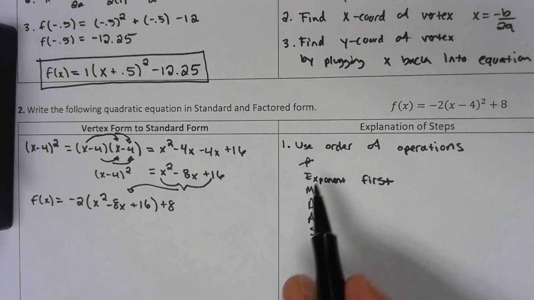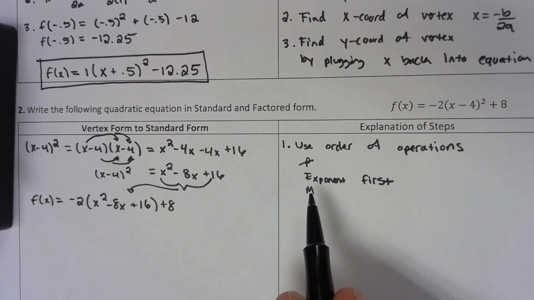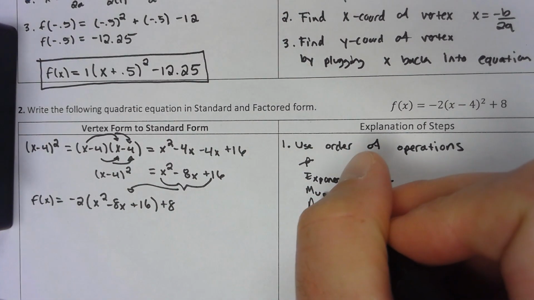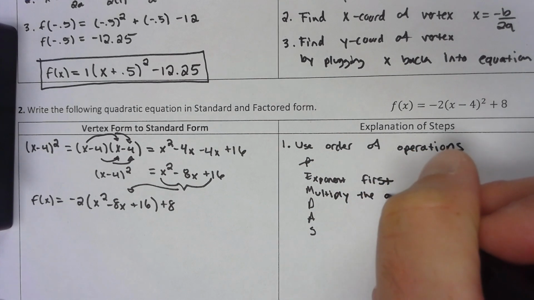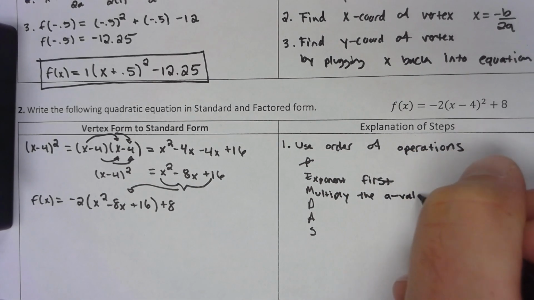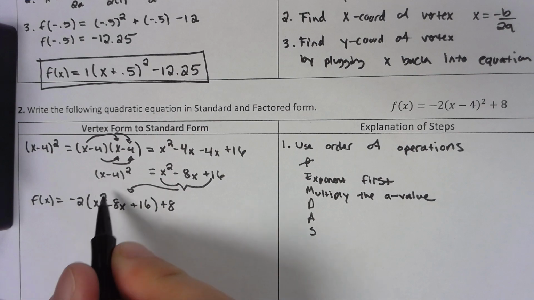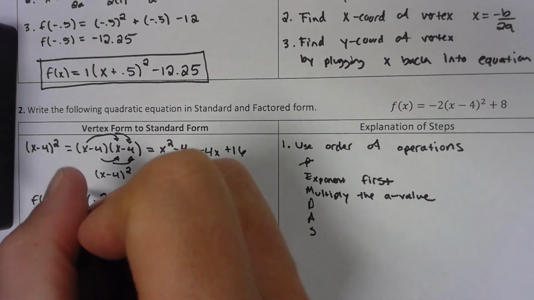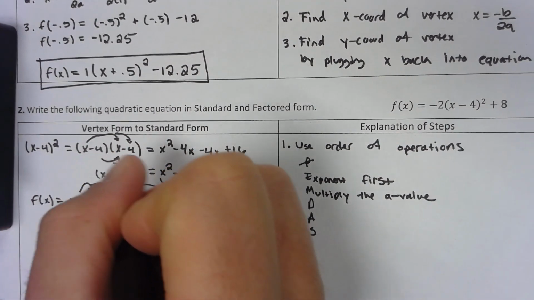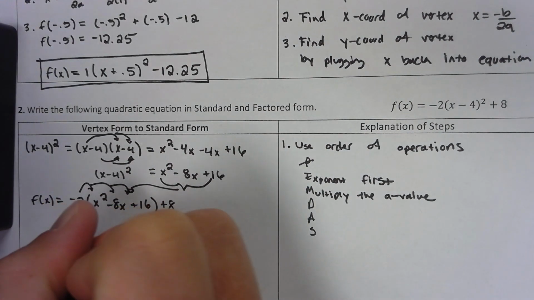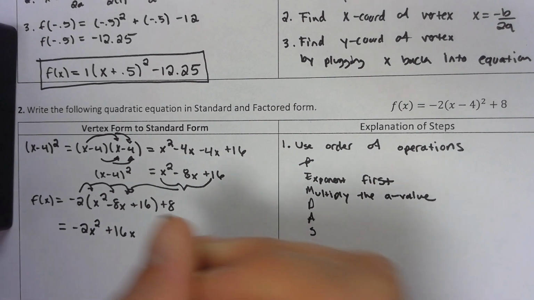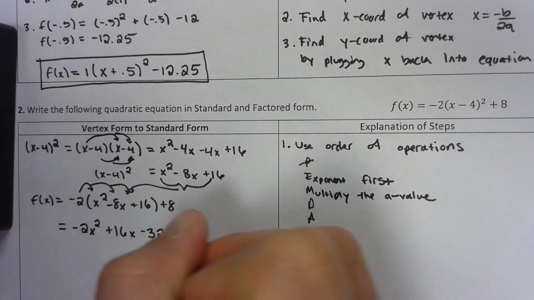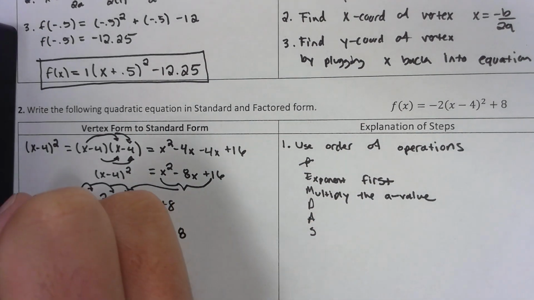So in the order of operations, we dealt with the exponent. The next thing is multiplication. So now we're going to multiply the a value, or distribute it, into that equation. So we'll distribute this negative 2, and I get negative 2x squared plus 16x minus 32. And then we still have that plus 8.